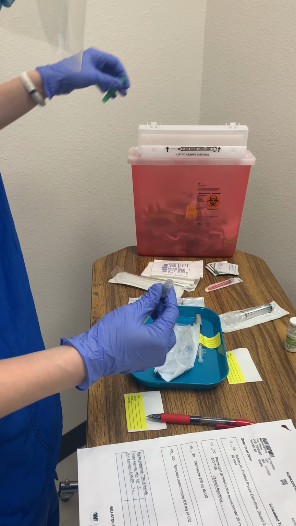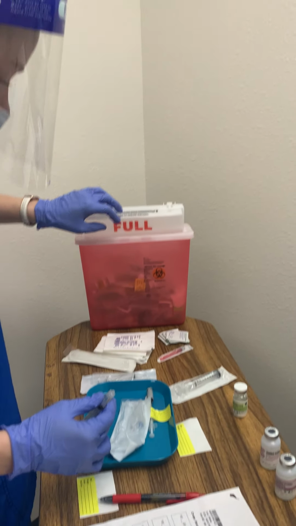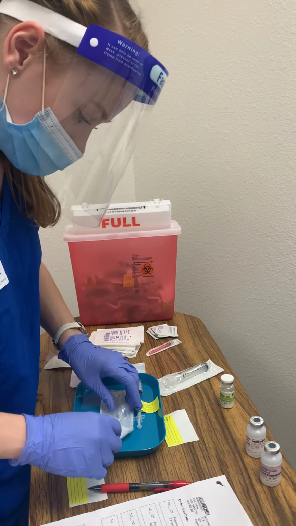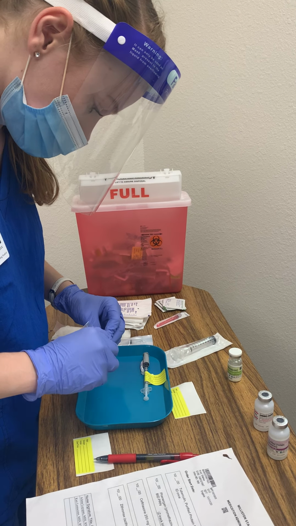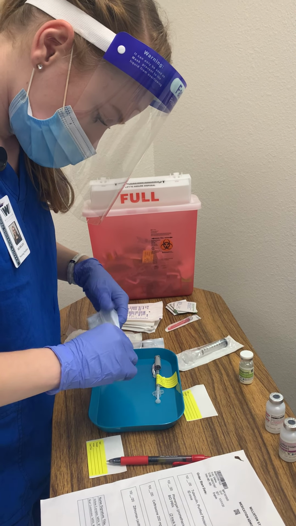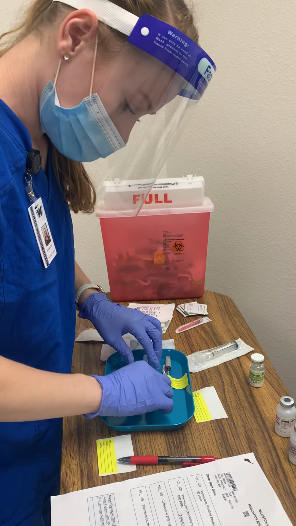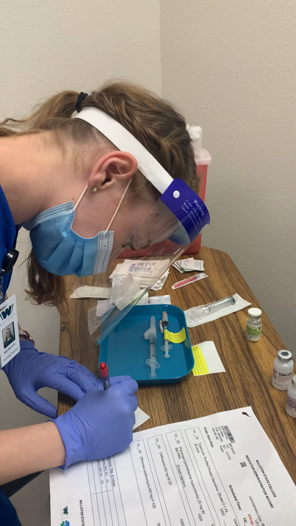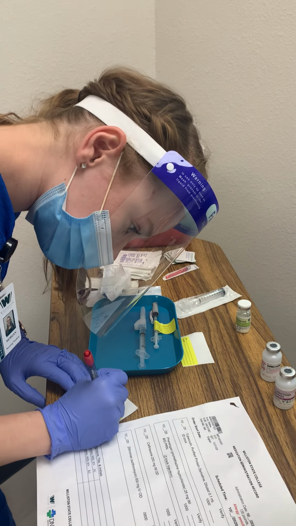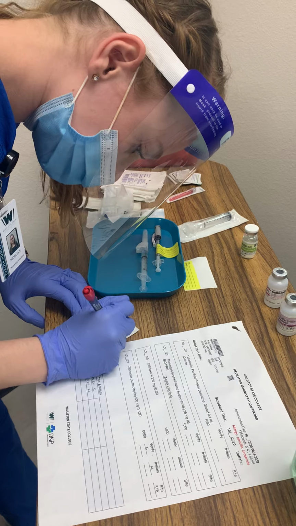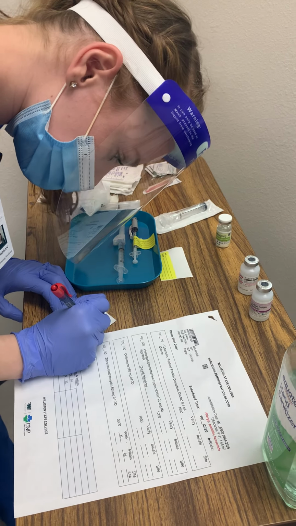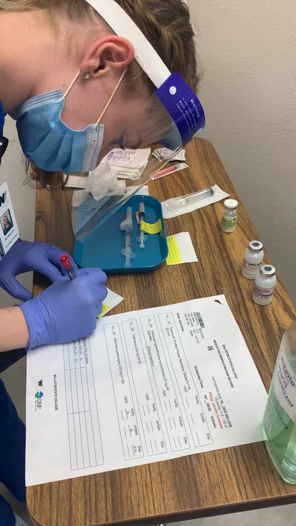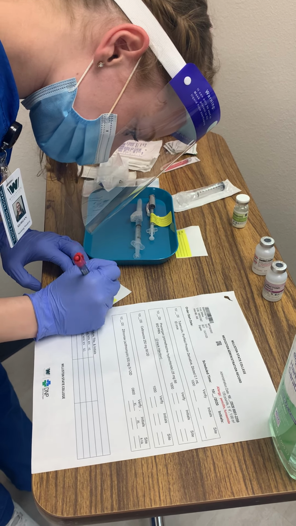And then I'm gonna take it away. And then I'm gonna put the correct needle on it for when I give it. So I'm just gonna screw that on, perfect. And then I'm gonna be doing my second med check. So, Phenergan. And then, perfect. And then 1 ml.